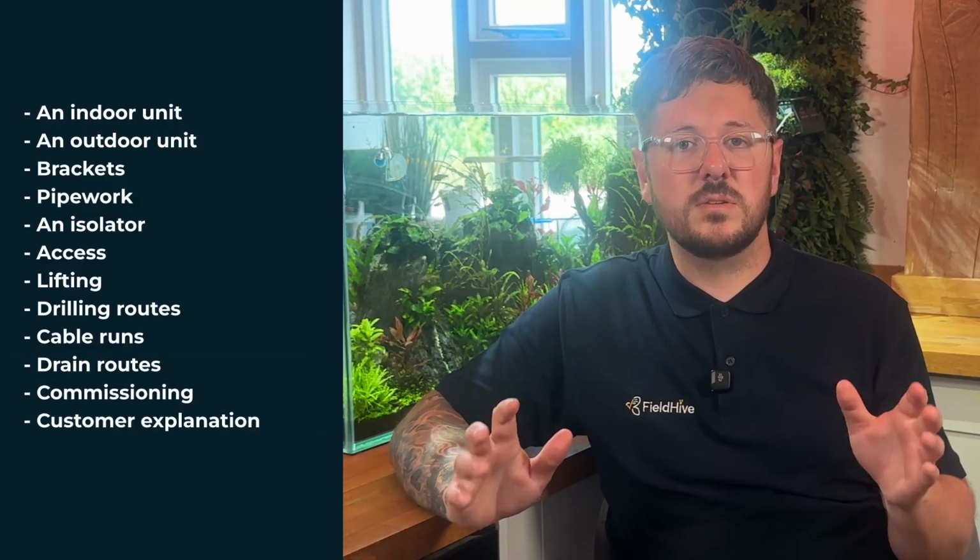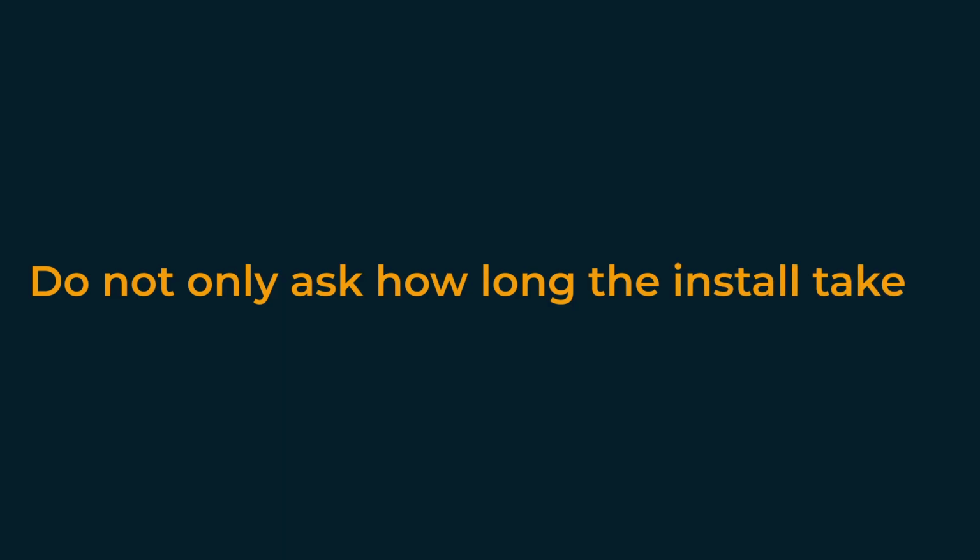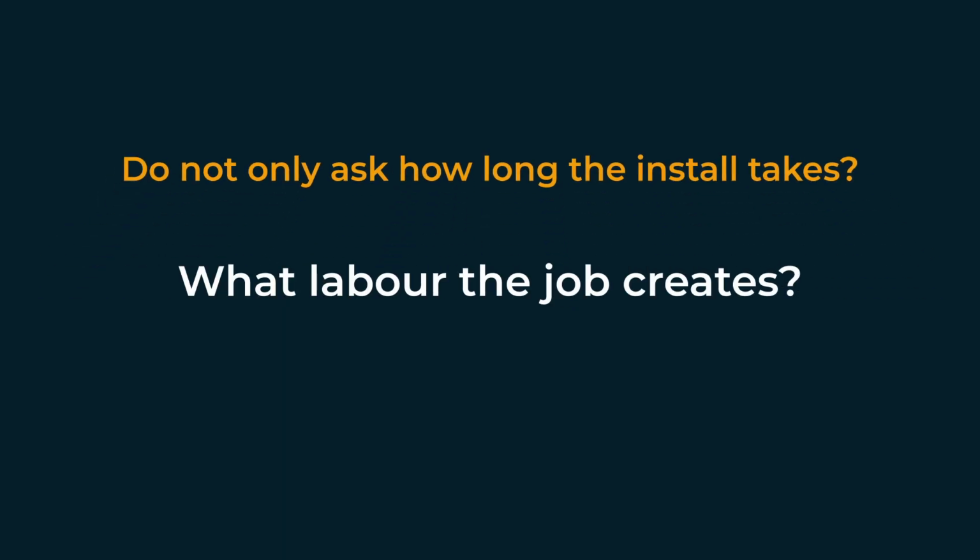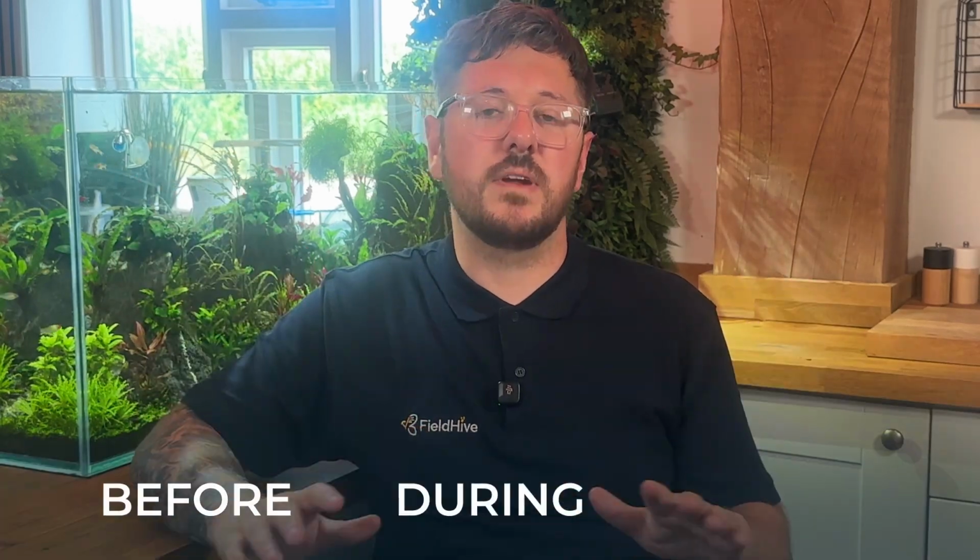You may know the normal time to fit an indoor unit, an outdoor unit, the brackets, the pipework, and an isolator, but there is still access, lifting, drilling routes, cable runs, drain routes, commissioning, customer explanation and paperwork. The unit install is only part of the labour chain. So the first rule is this: do not only ask how long the install takes, ask what labour the job creates. The one question changes how you quote, because now you are not just thinking about the visible work, you are thinking about the full job, before, during and after.